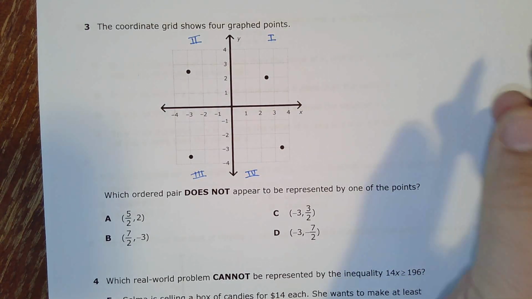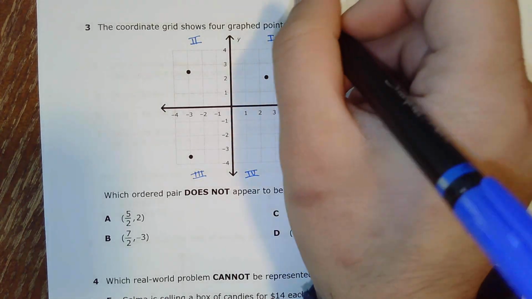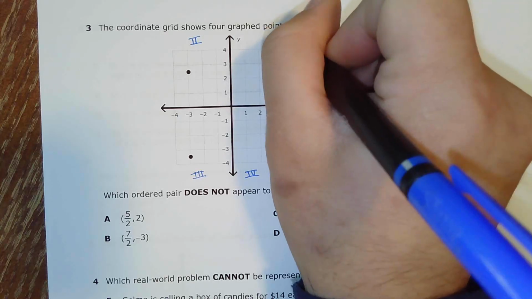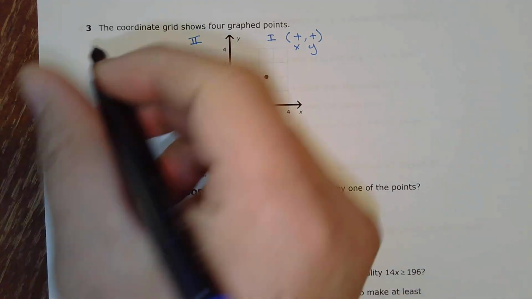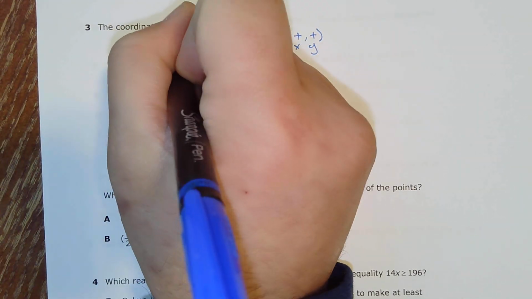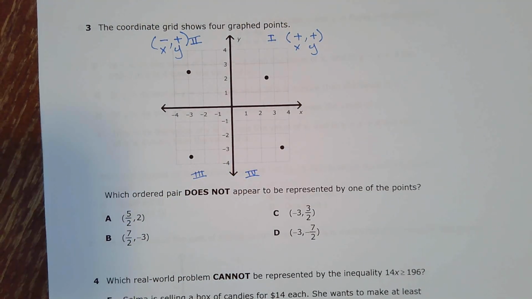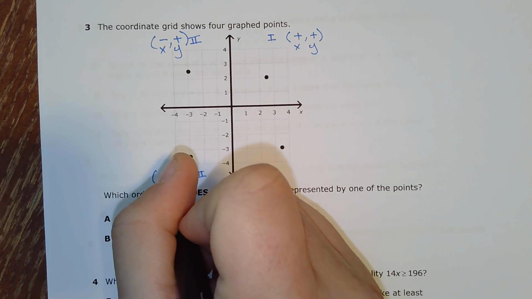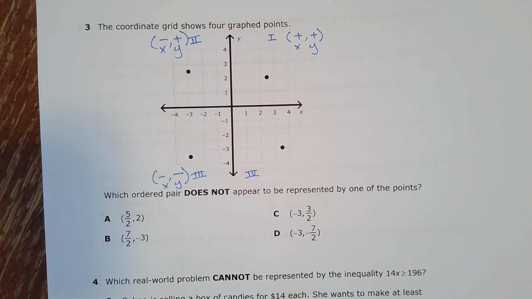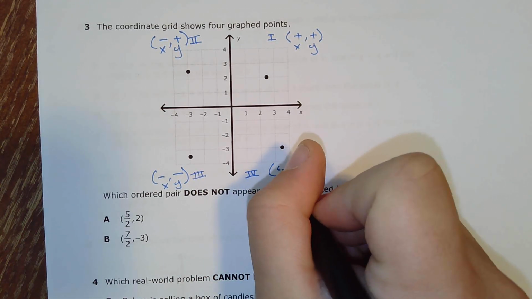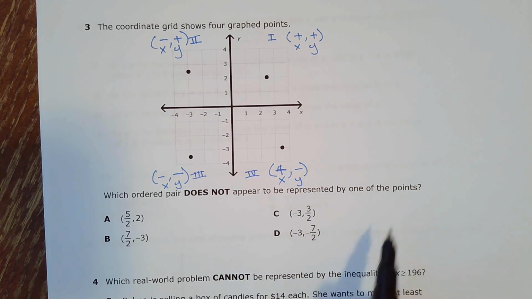Now, another really good identifier is understanding which quadrants represent which values, whether they're positive or negative. So for quadrant 1, your x and your y values are going to be positive. For quadrant 2, your x is going to be negative, but your y value will be positive. For quadrant 3, they're actually both going to be negative, both your x and your y values. And then in quadrant 4, your x value will be positive, but your y value will be negative.